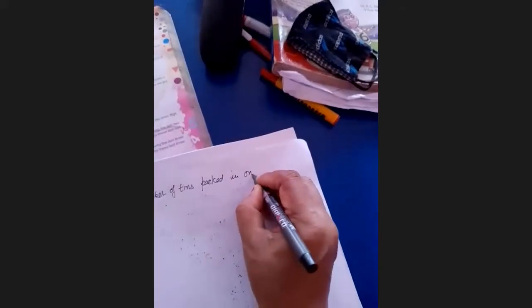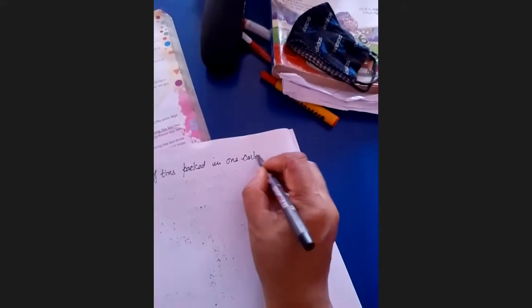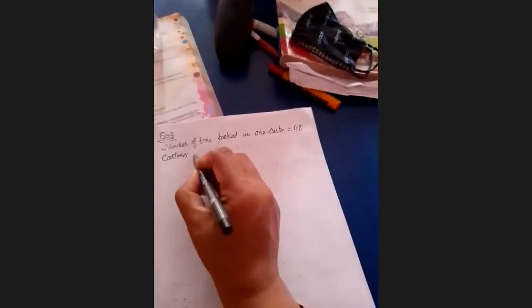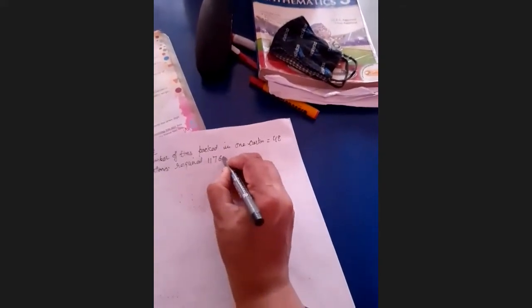Now, how many cartons are needed? Now, fruit juice packed in one carton. The number of tins packed in one carton is 48. The number of tins packed in one carton is 48. Now, cartons required for 11,760 tins.